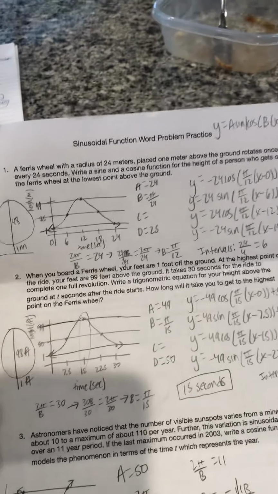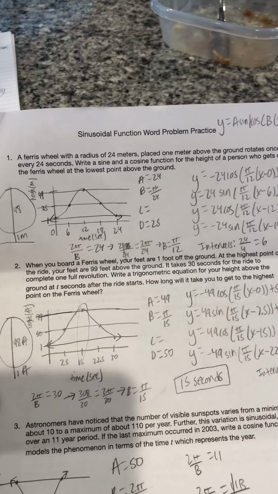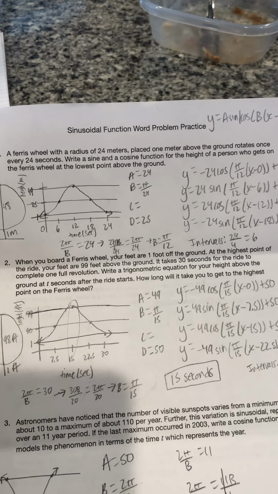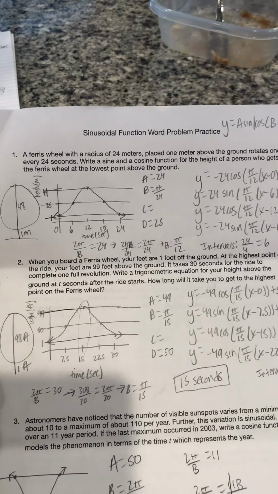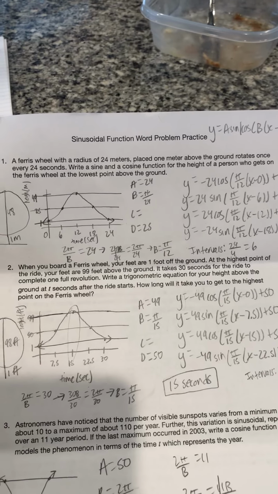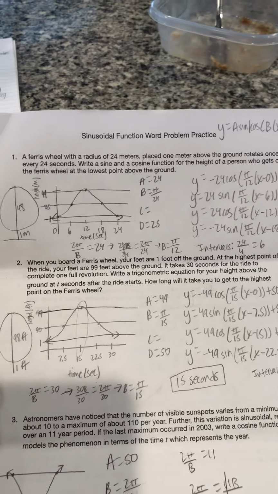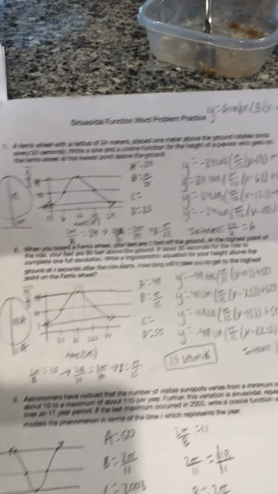Okay, so number one, a Ferris wheel with a radius of 24 meters, placed 1 meter above the ground, rotates once every 24 seconds. Write a sine and cosine function for the height of a person who gets on the Ferris wheel at the lowest point above the ground.